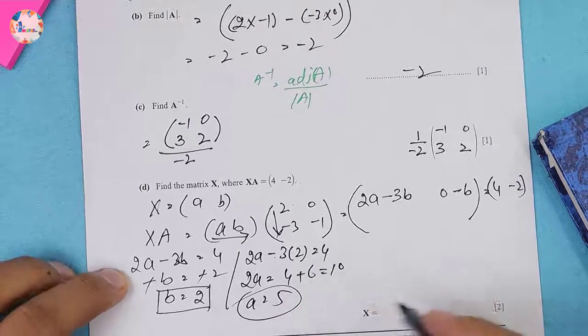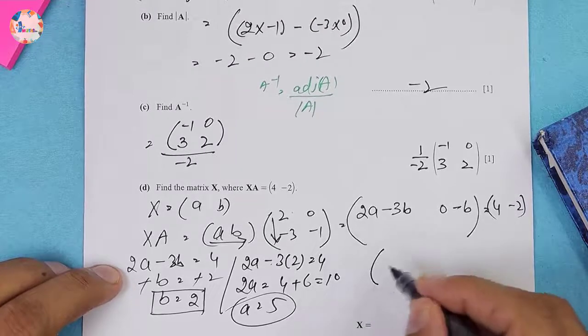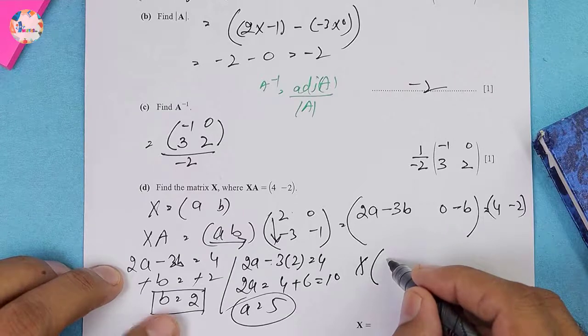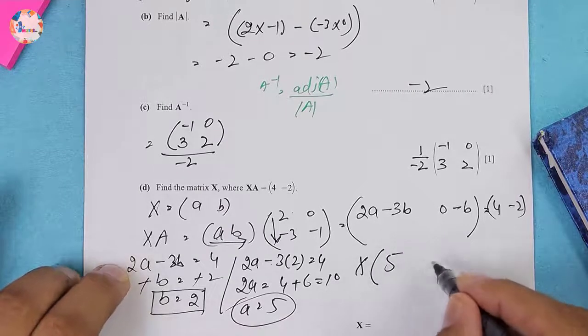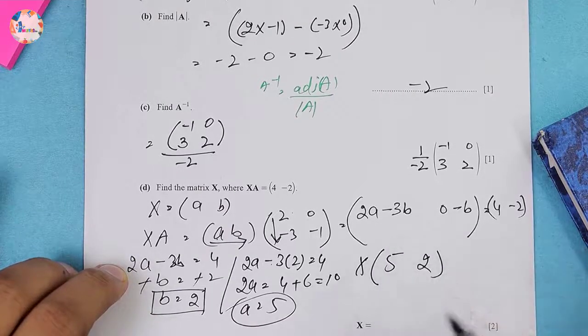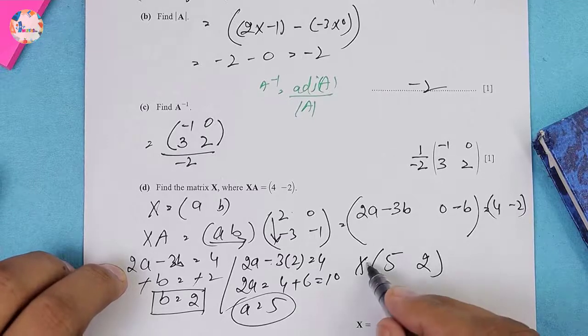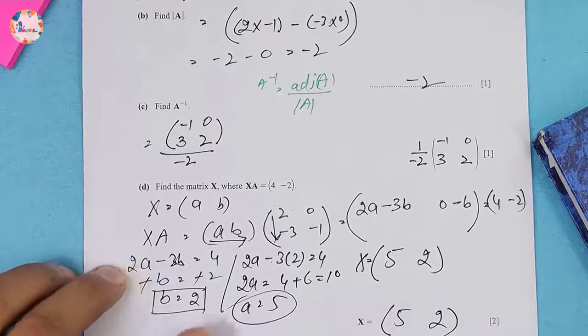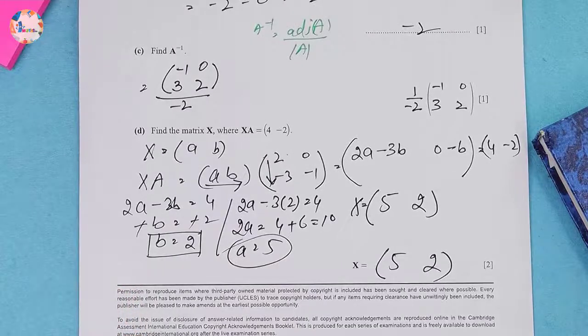So in the form of matrix, we can write X as 5 and 2. A value is 5, so 2. So X is equal to 5 and 2. This will be our final answer. We are done with the paper.